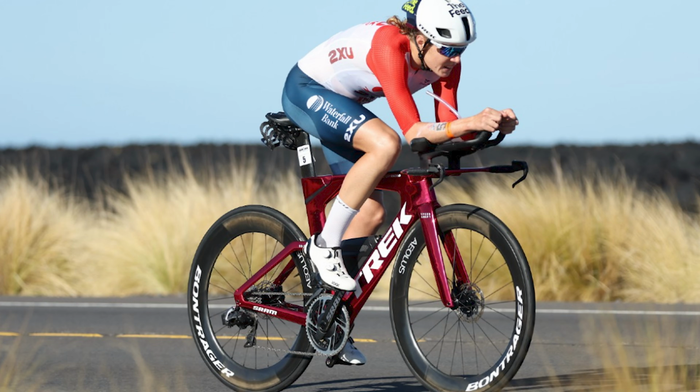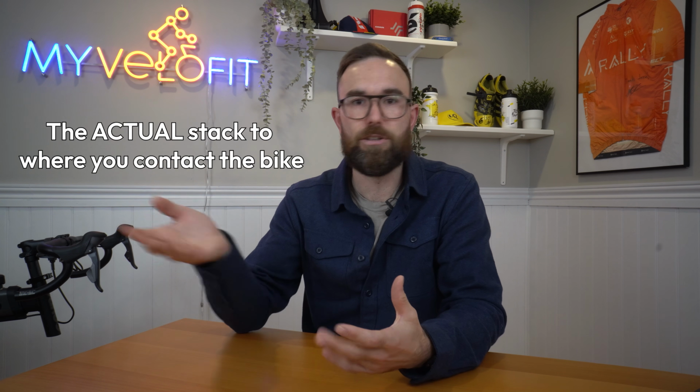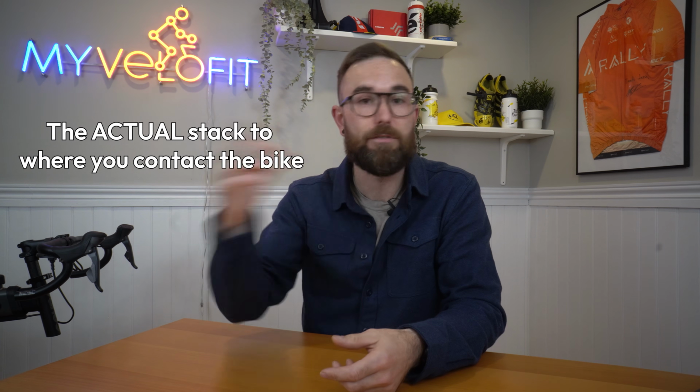On a flat bar bike, it's going to be where you hold the grips. And even on a triathlon or time trial bike, it's referred to as pad stack or arm pad stack, and it's going to be the stack height, that vertical distance to the arm pads. Essentially, the common theme with all of these is the height of your main interaction point at the front end of the bike.